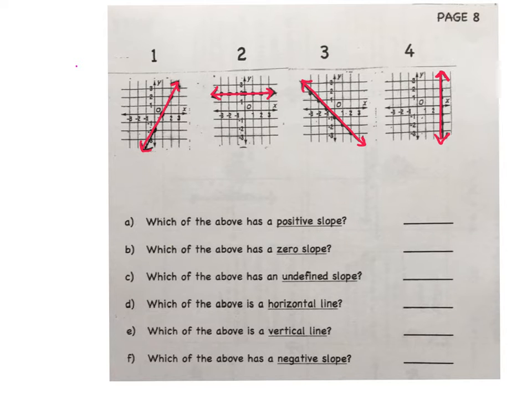On this page, you've been given 4 images. Image 1, 2, 3, and 4. Answer questions A through F using 1, 2, 3, or 4 as your answer.